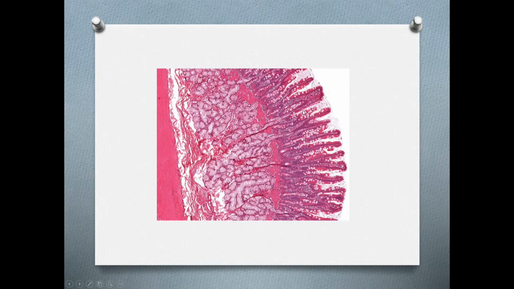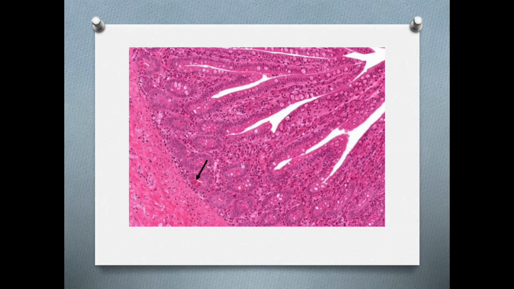And which type of epithelium covers the surface of the intestine? Simple columnar epithelium. And what are the main cells of this epithelial lining? Enterocytes and goblet cells. So in the large intestine, are there goblet cells or not? Yes, and they are the most numerous compared to the small intestine, of course.